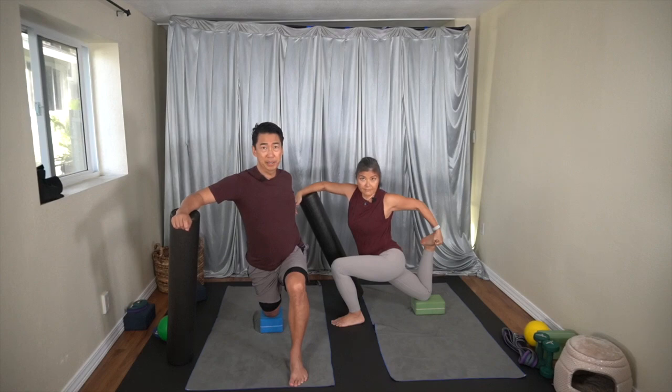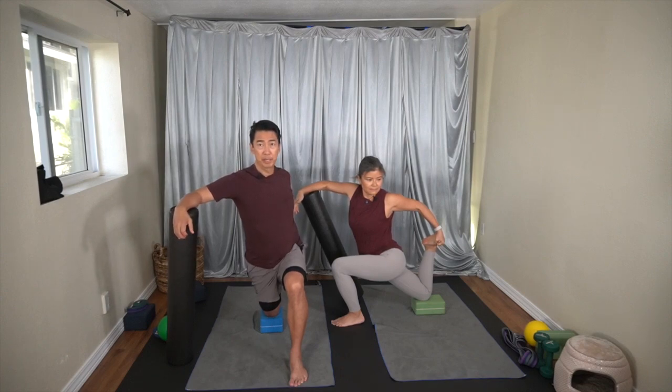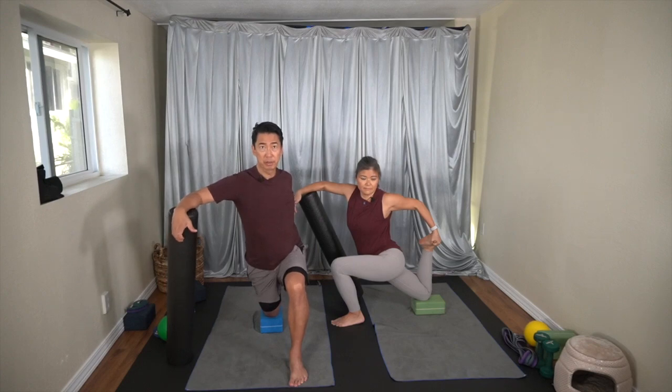Nothing in the human body has a single function. So as you open up that hip flexion, you're giving more circulation to the lower half of your body, opening up the iliac arteries, but you're also getting more circulation to your reproductive organs. So we're going to stretch this for a bit.